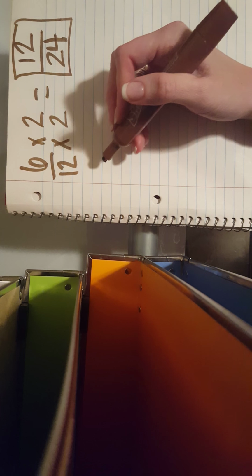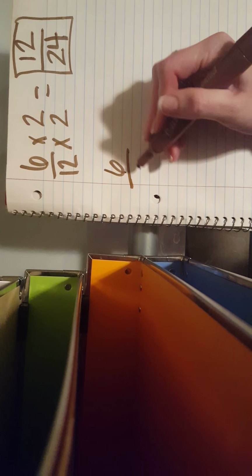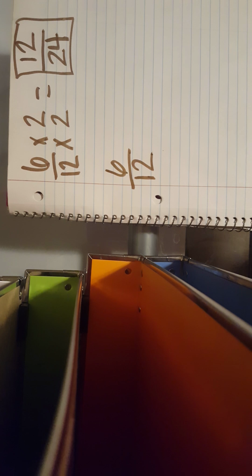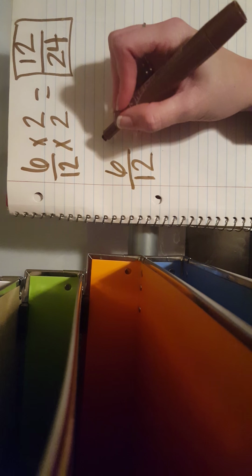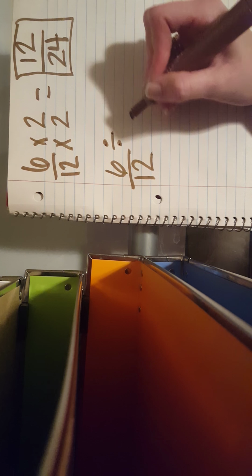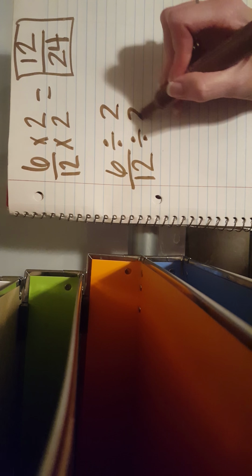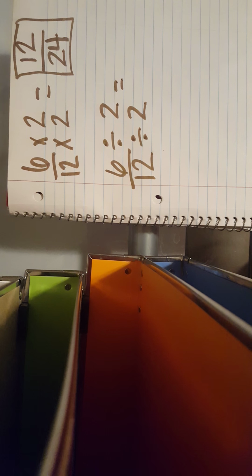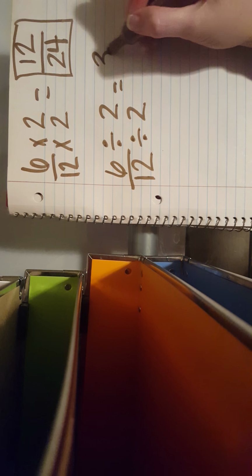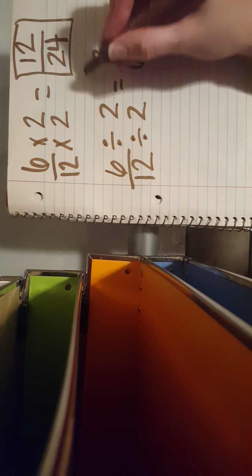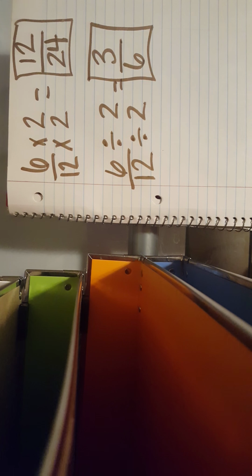But if you look at 6 and 12, what number can you divide equally into both of these? So if you think about it, we could divide 2 into both of these and get 3/6, and that would be an equivalent fraction.